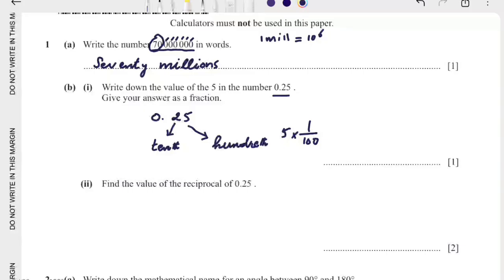So it will be 5 upon 100. 5 ones are 5, 5 twenties are 100. So final answer would be 1 over 20.